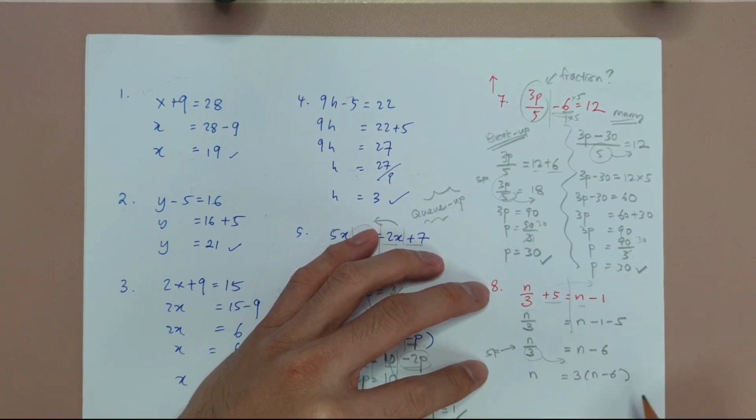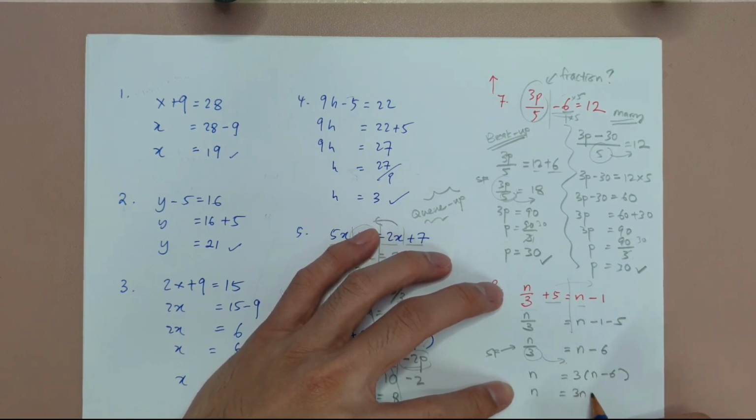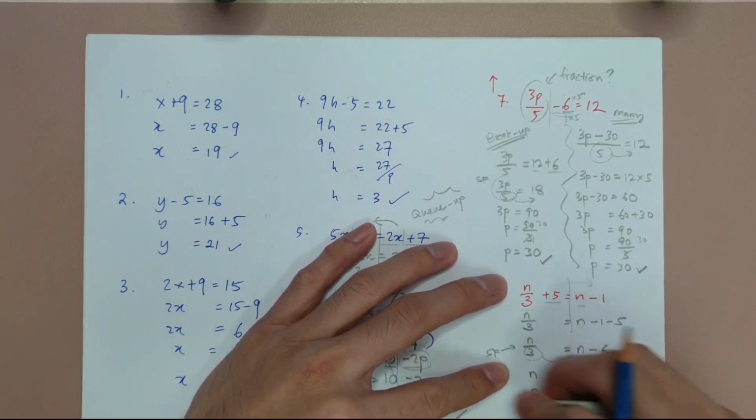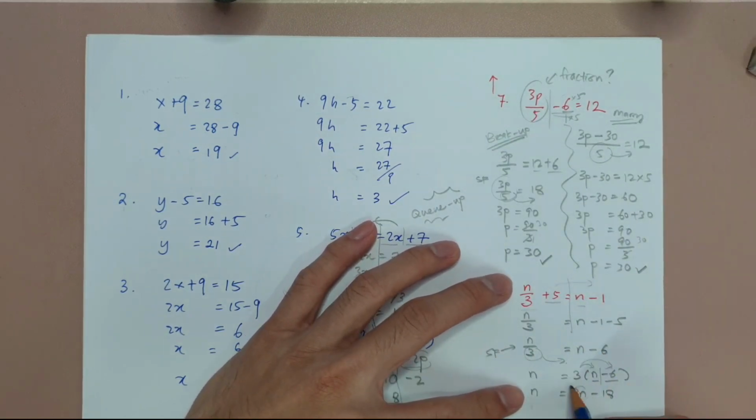So I'm writing extra working. Always when you times the whole thing, you put it in front, put a bracket. So n equals 3n minus 18. You see, distribute. You see, distribute. So I don't want to repeat the steps anymore. I will bring the 3n over.